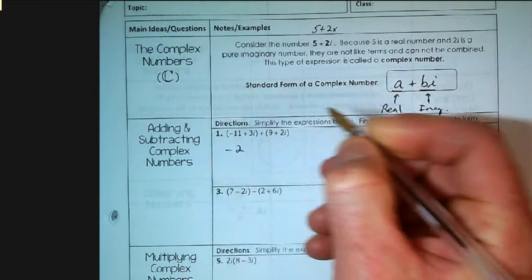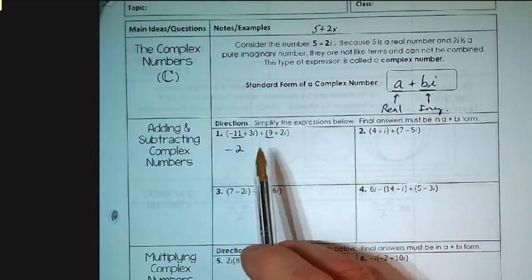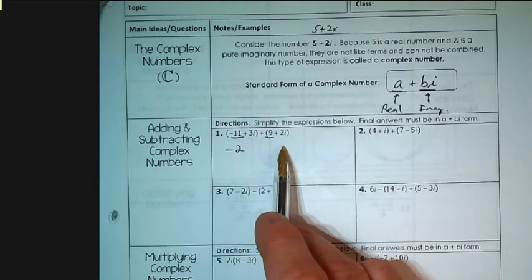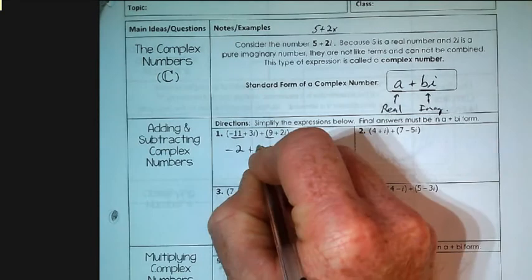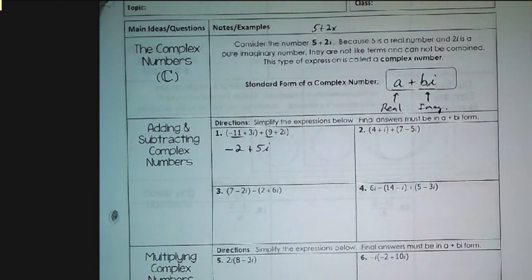Negative 2. All right guys, make sure you're paying attention to this. And then we're going to add 3i and 2i. And that gives you what? 5i. Now, we cannot combine the negative 2 with the 5i.